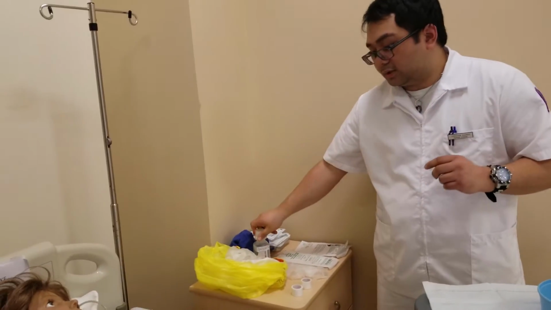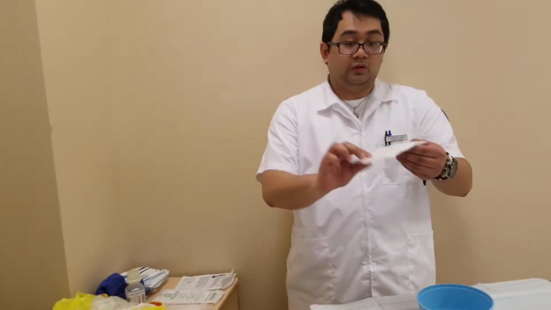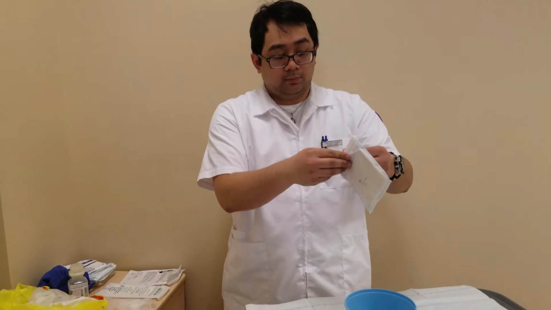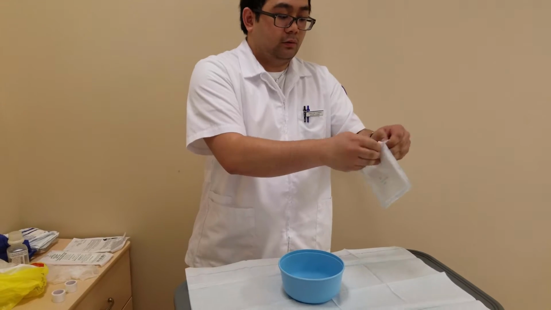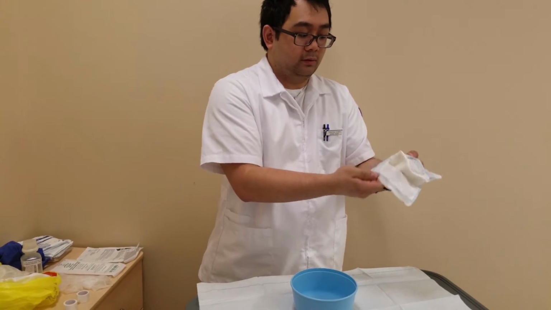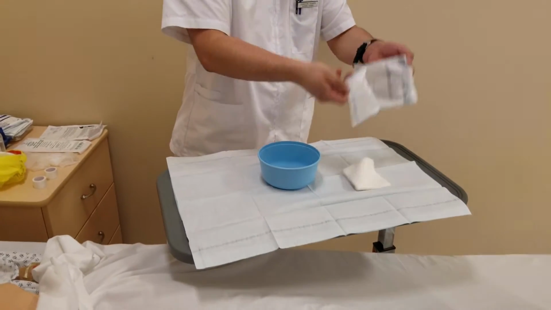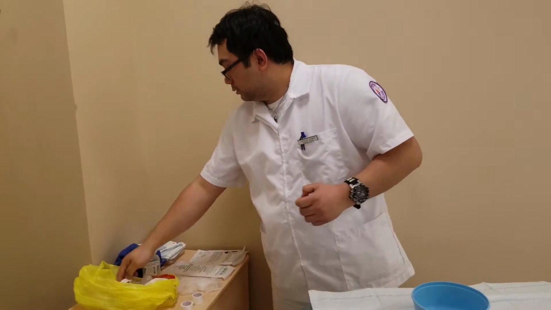Next is gonna be some gauze. You're gonna need quite a bit of gauze for this procedure. You would rather have too much than too little.